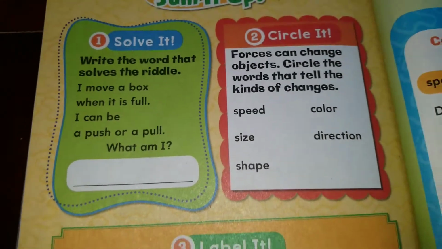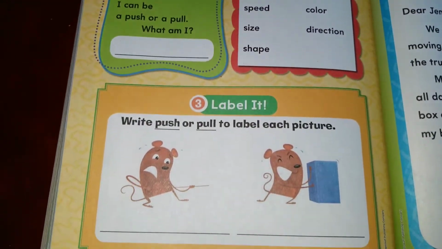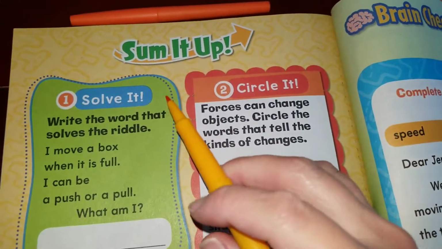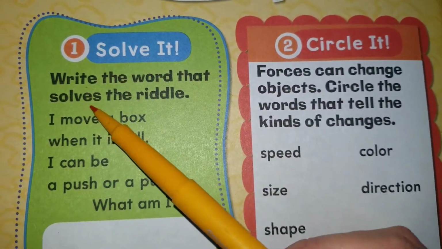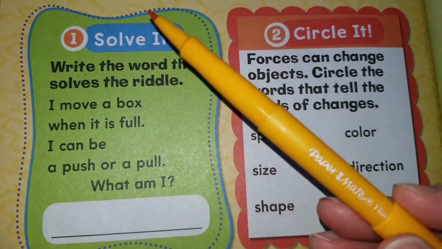All right, so now we are going to get to our questions. And it says, sum it up. Question number 1, solve it. Write the word that solves the riddle. Let's see if you can help me.